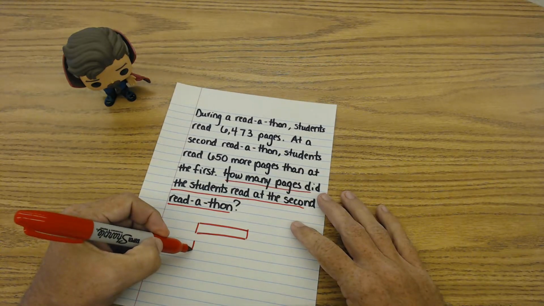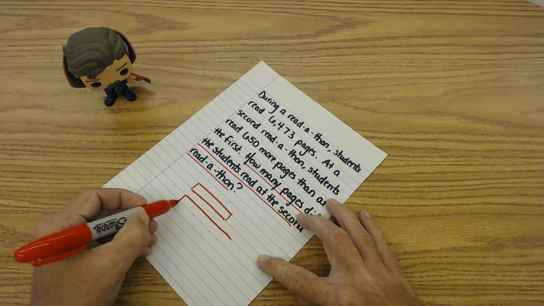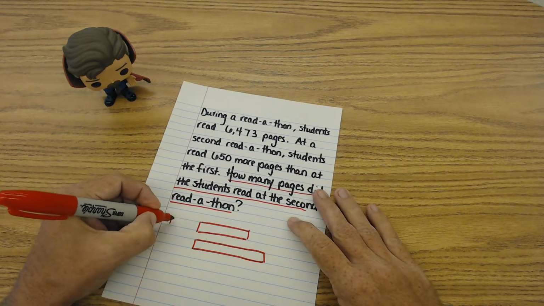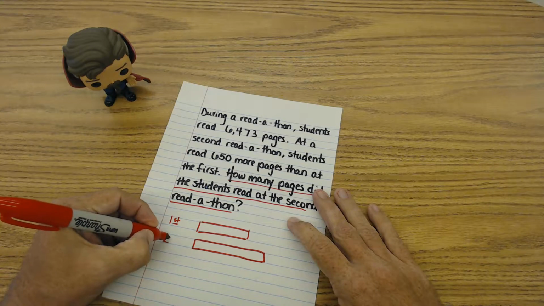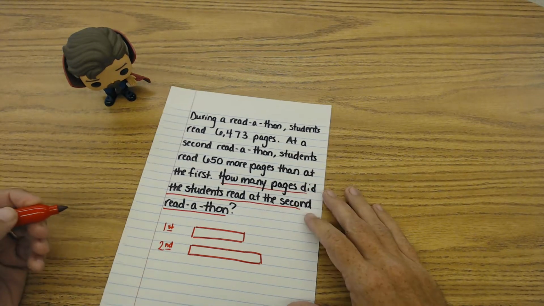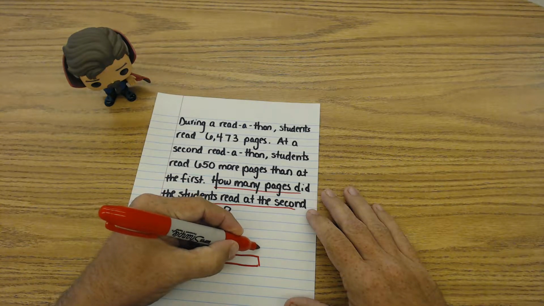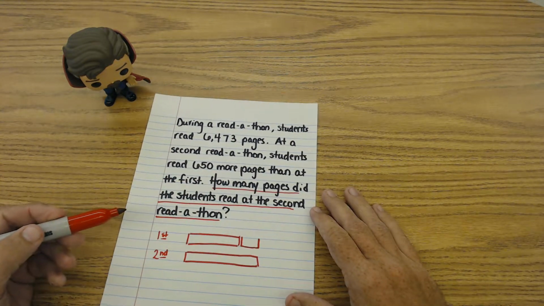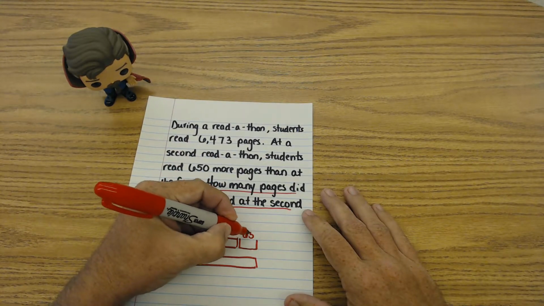So we're going to draw our bar a little bit longer than the first to indicate that the first readathon, they read this amount. At the second, they read this amount, which happens to be a little bit longer. The difference is this, and the problem tells us what the difference is. In this case, it's 650 pages.